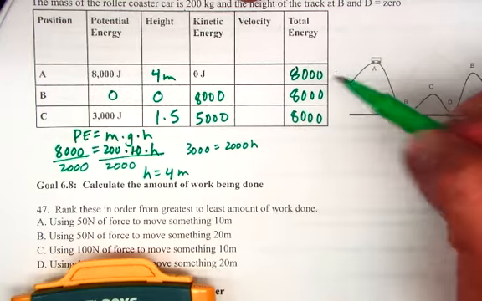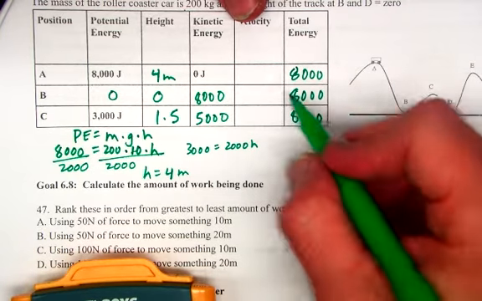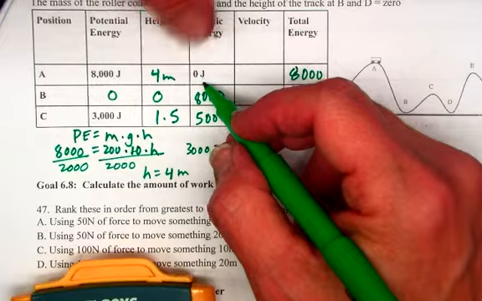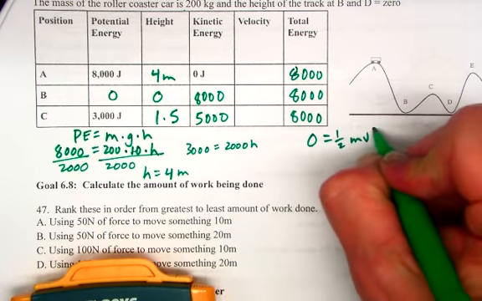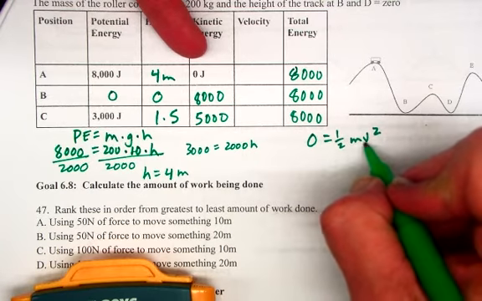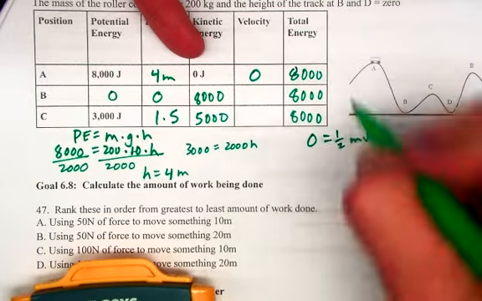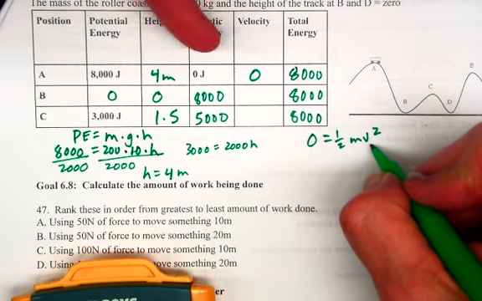Same problem for velocity: we're going to do the kinetic energy, 0, equals 1/2 mv squared. So kinetic energy is 0 in this case. This means the velocity has to be 0, because the mass is 200 and the only other variable is the speed.